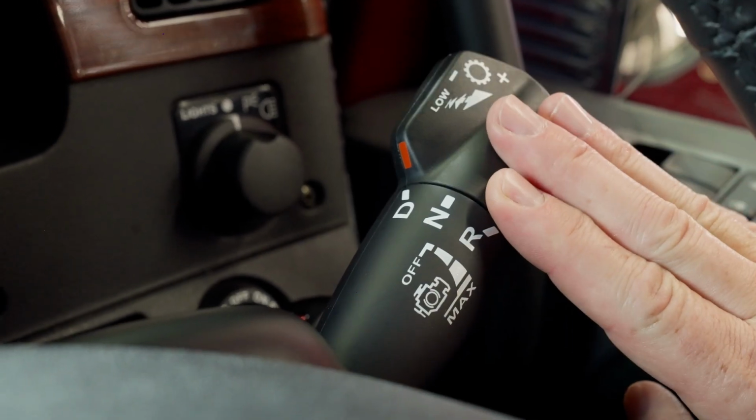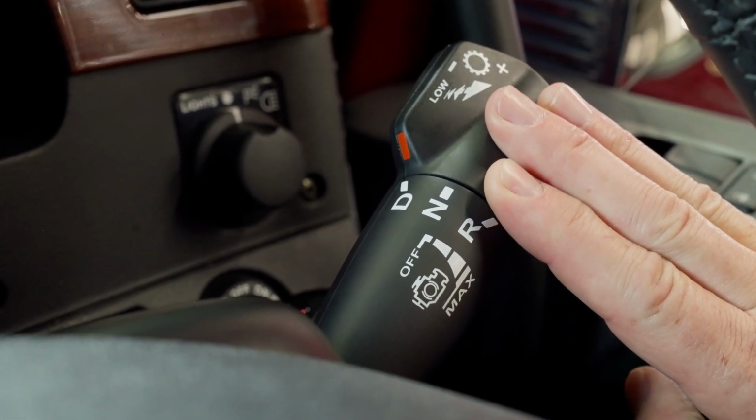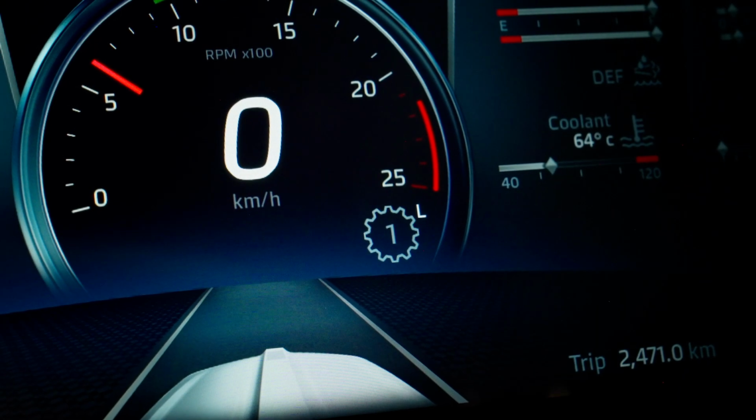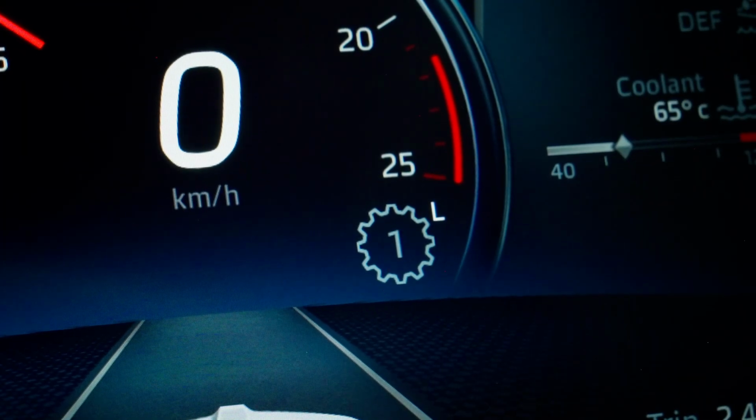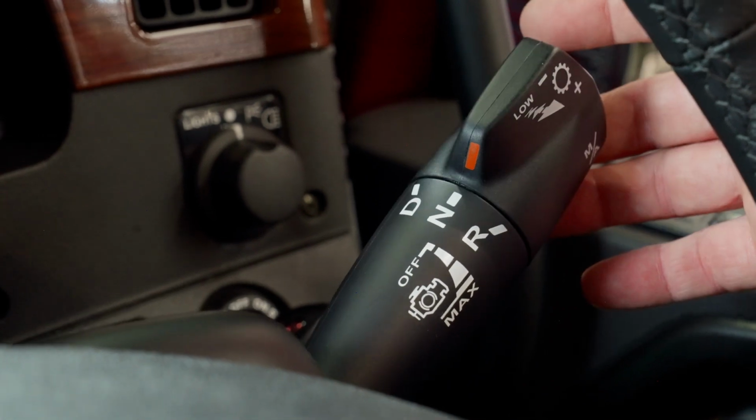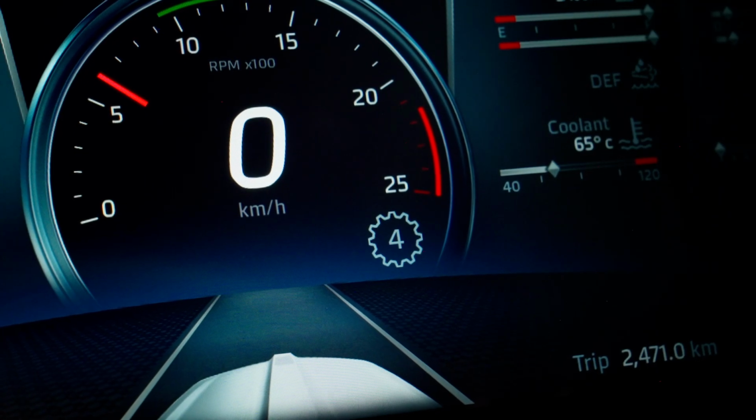Holding the right-hand stalk down for 2 seconds will activate low mode, and this will lock the transmission into the lowest forward gear. An L will be displayed next to the gear indicator. Upshifting will bring the transmission out of low and return to normal drive operations.